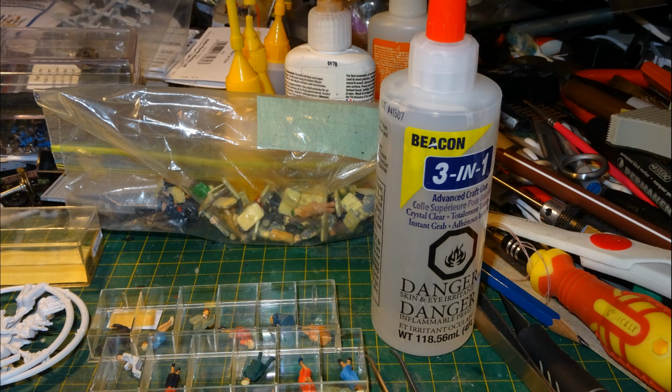For most of the figure placement in this whole exercise I used Beacon 3-in-1 glue, which was recommended to me in a comment in a previous video. I did find that this worked better than the Woodland Scenic Accents glue that I had been trying to use for figure placement before. The 3-in-1 is thick and gloopy as it comes, and also transparent as it comes. It's thick enough that it will hold light things like plastic figures in place immediately.